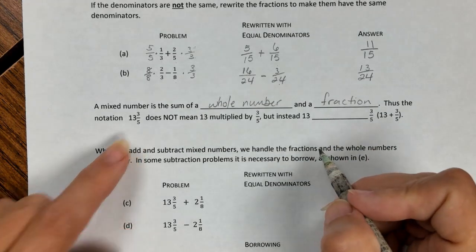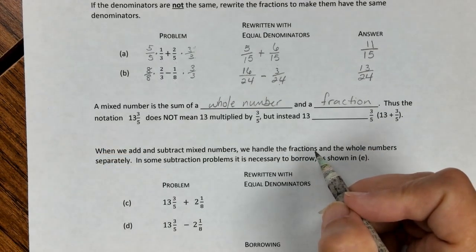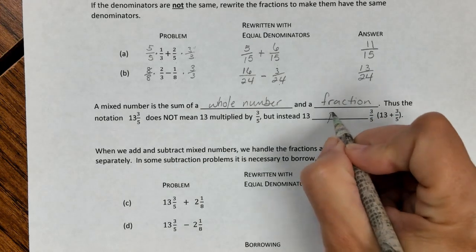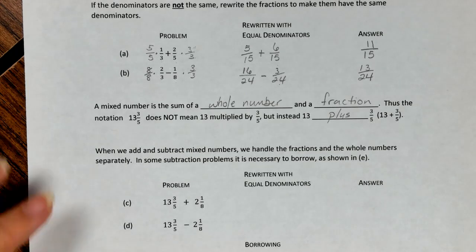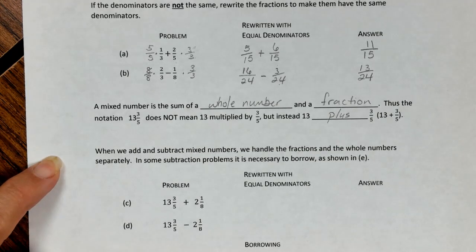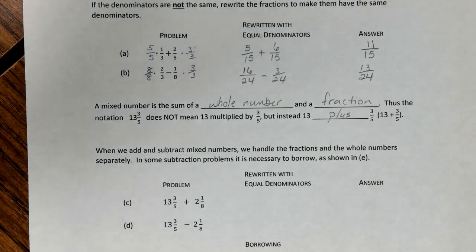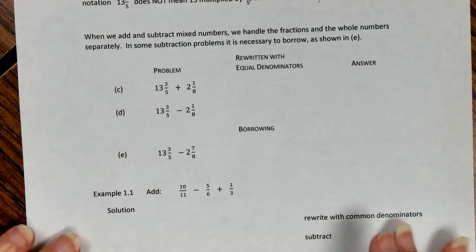But instead, it means 13 plus 3/5. Now, when we add or subtract mixed numbers, we handle the fractions and the whole numbers separately. In some subtraction problems, you're going to have to borrow or regroup, whatever you like to call it. And we'll get to that, as it says in sample E down here.